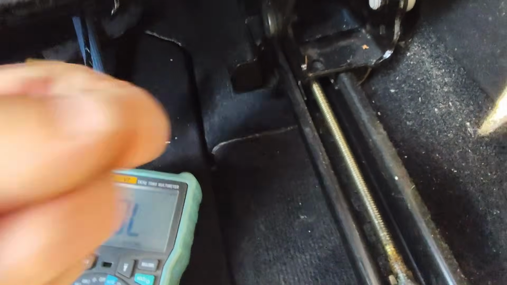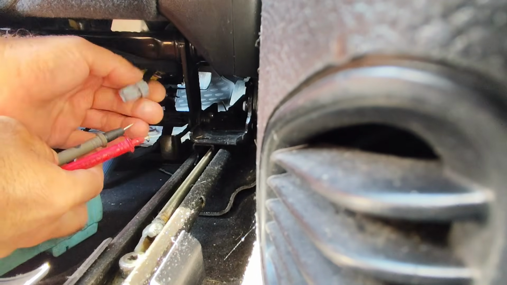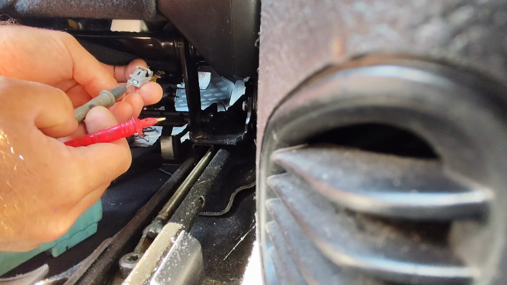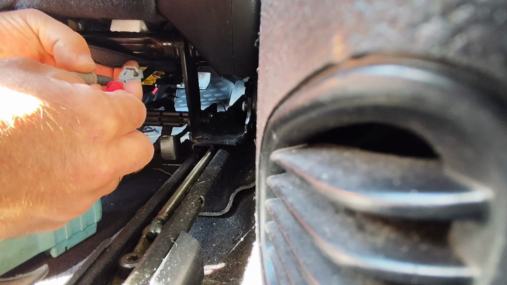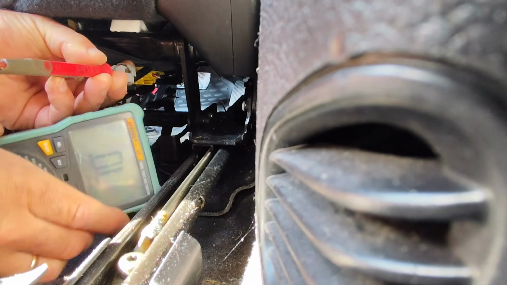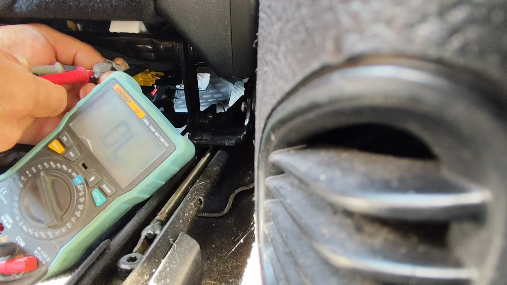So let's try. So let's try to measure. It shows nothing.